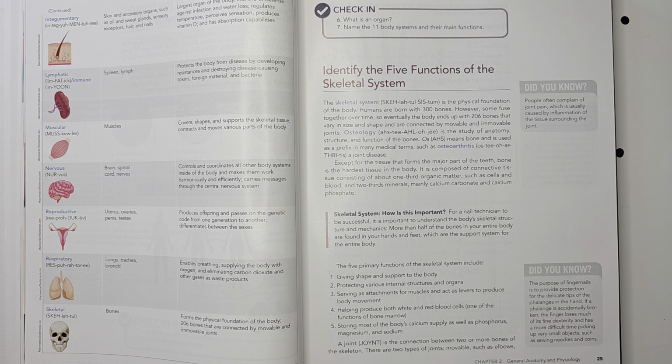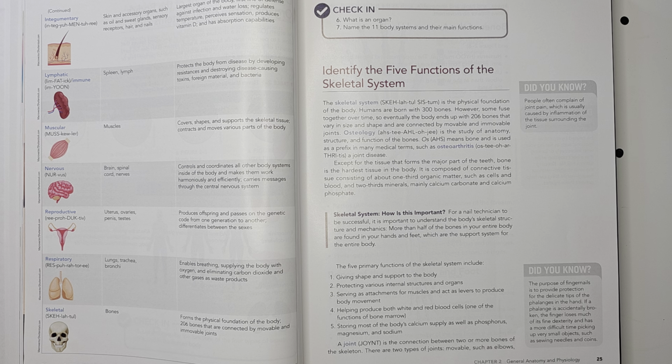Osteo means bone and is used as a prefix in many medical terms, such as osteoarthritis, a joint disease. Except for the tissue that forms the major part of the teeth, bone is the hardest tissue in the body. It is composed of connective tissue consisting of about 1/3 organic matter, such as cells and blood, and 2/3 minerals, mainly calcium carbonate and calcium phosphate.